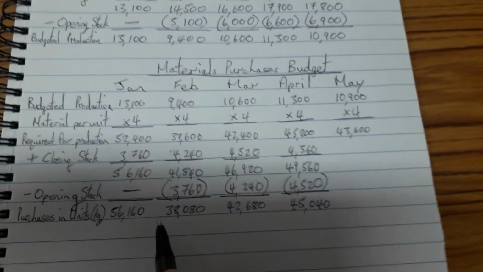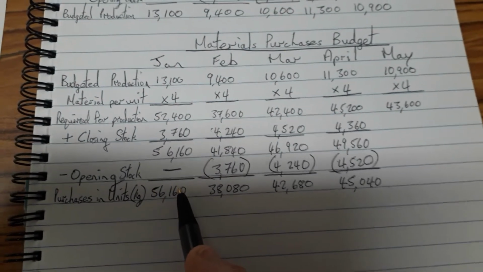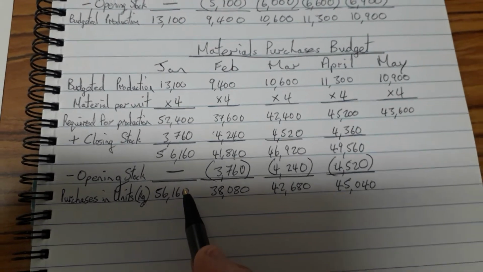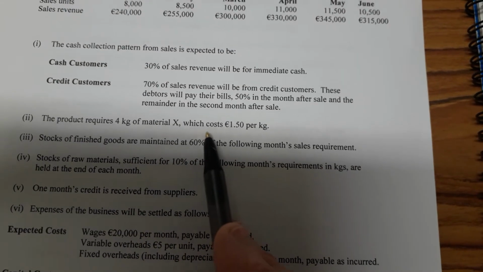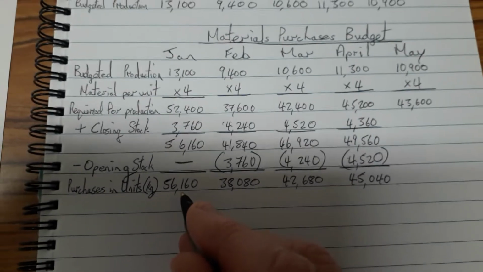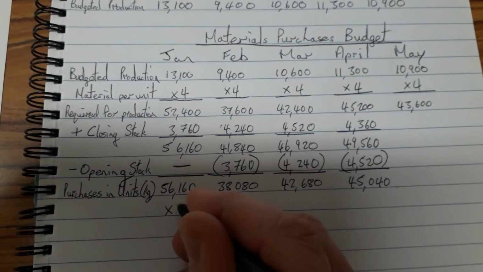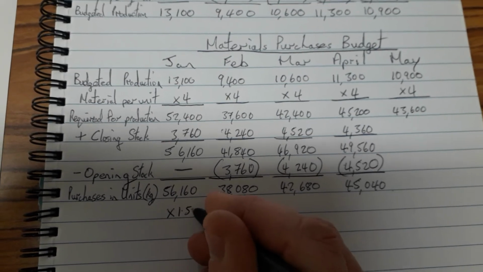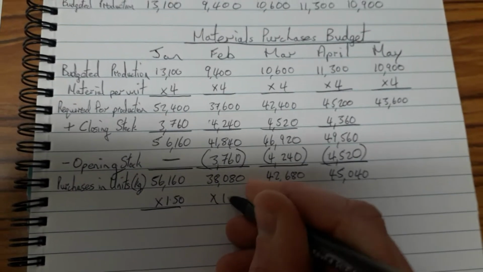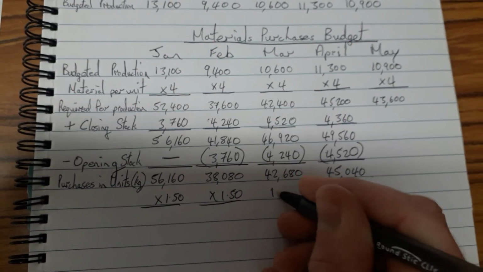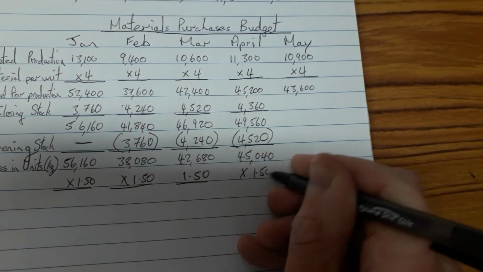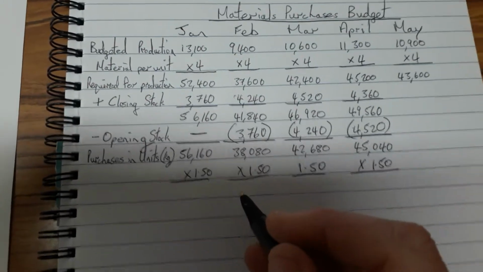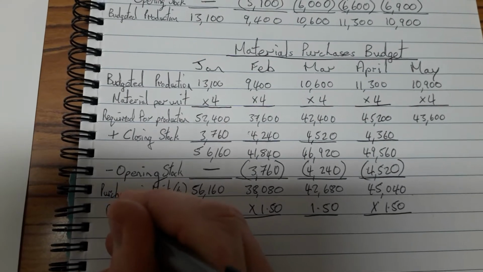Now, the last part, in euros, is just to take our units and work out what the cost of those would be in euros. Quite simply, we see up here in the question that each kilogram costs €1.50. So if you want to purchase 56,160 kilograms in January, then you're going to multiply by the purchase price, 1.50, to find out what the total cost of your purchases will be. So this is the price per kg.